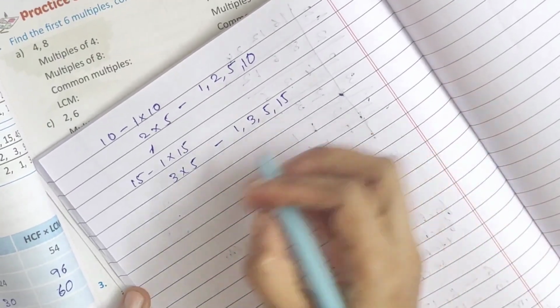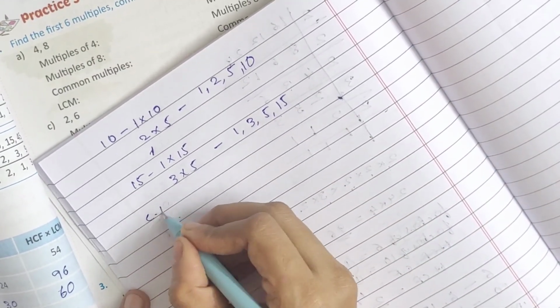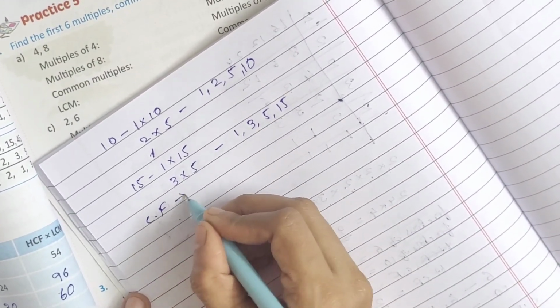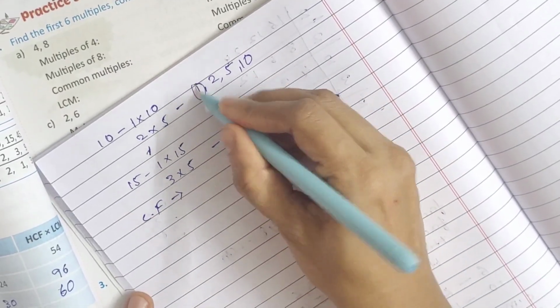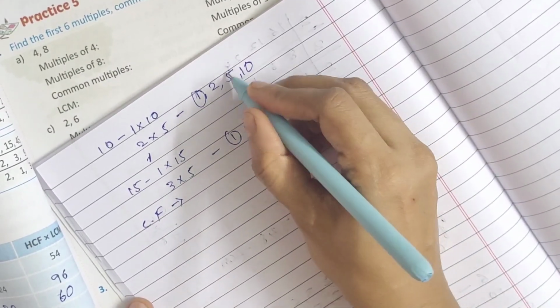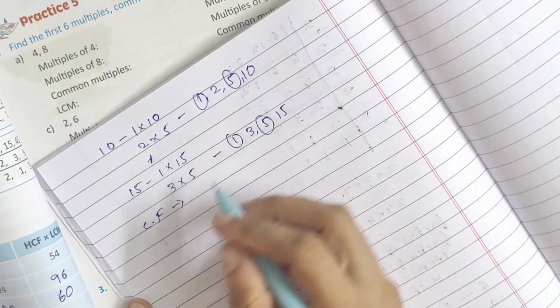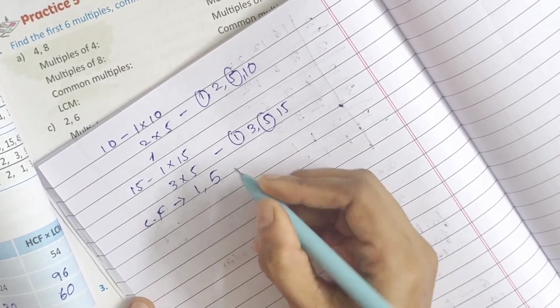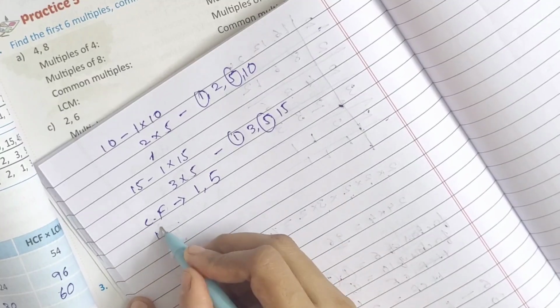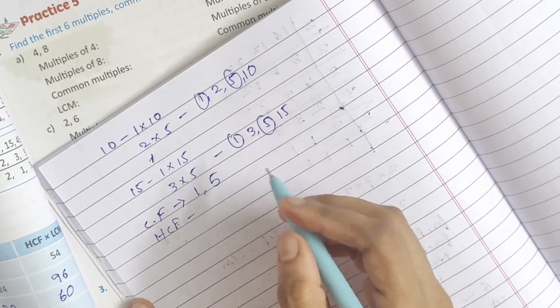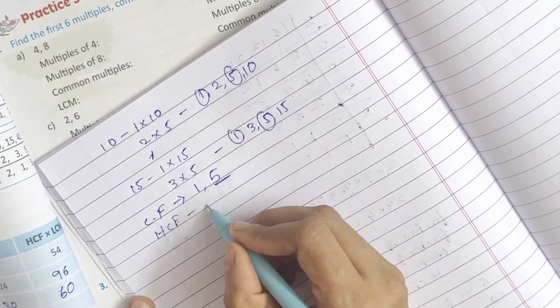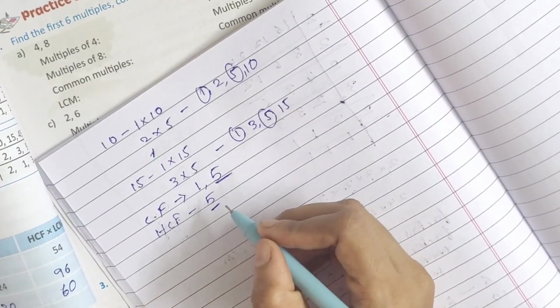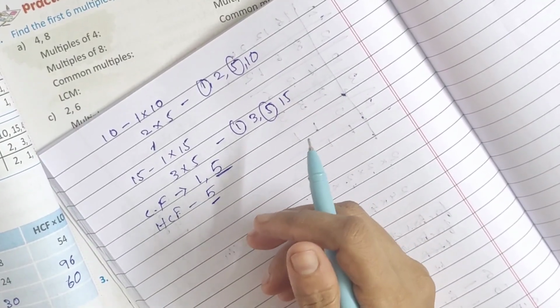Okay. So now we have to find the common factors: 1 and 5. So HCF, the highest common factor, is 5. Okay. We got HCF.